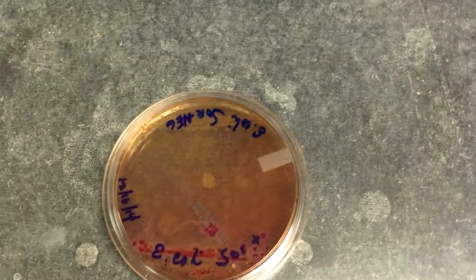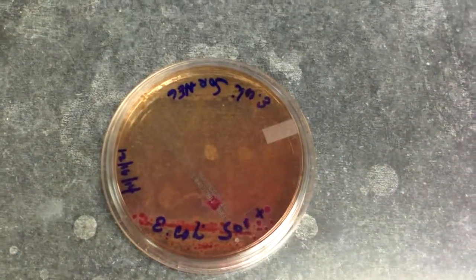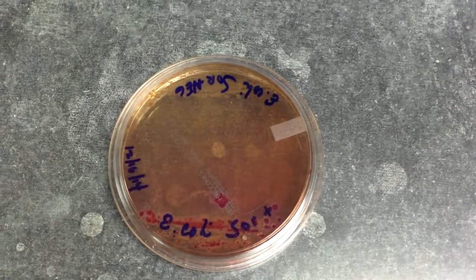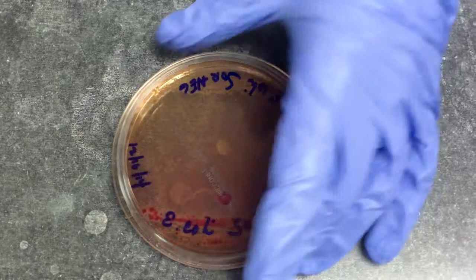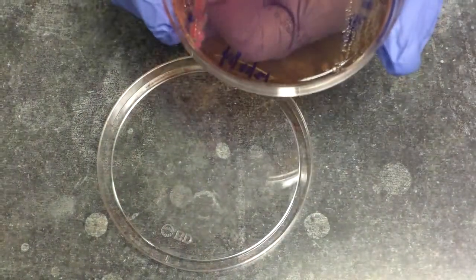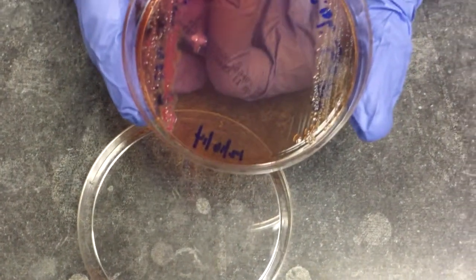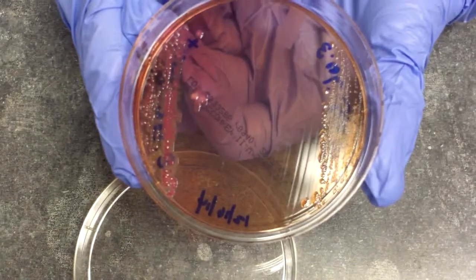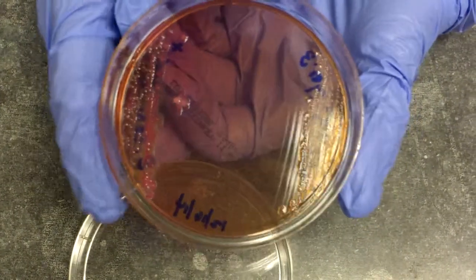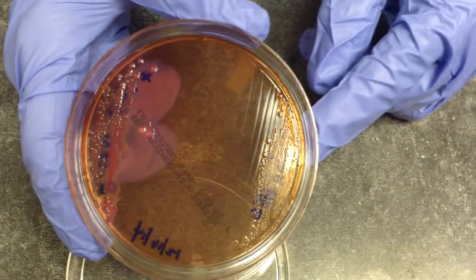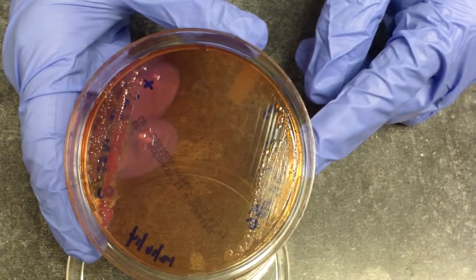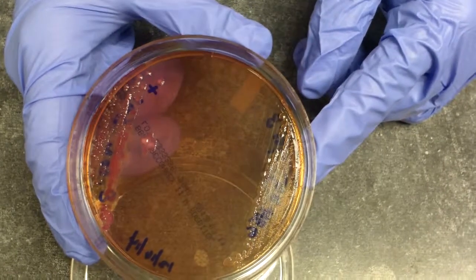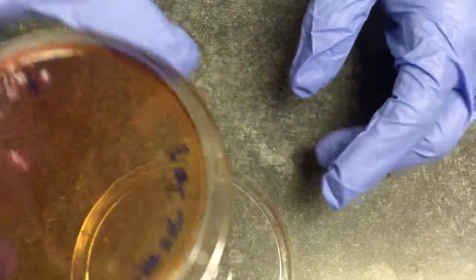Sorbitol MacConkey is also a differential medium, and it helps us to identify E. coli O157:H7. On the MacConkey sorbitol agar, if the E. coli utilizes sorbitol, it will turn a pink color. If it is a non-sorbitol fermenting organism, such as the E. coli O157:H7, it will be a clear colony.